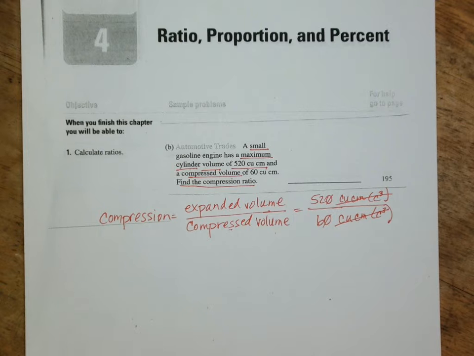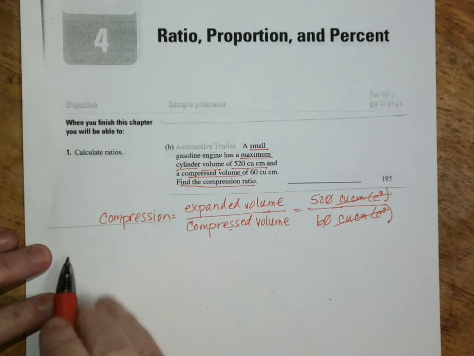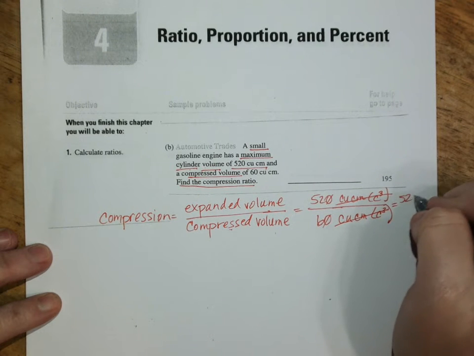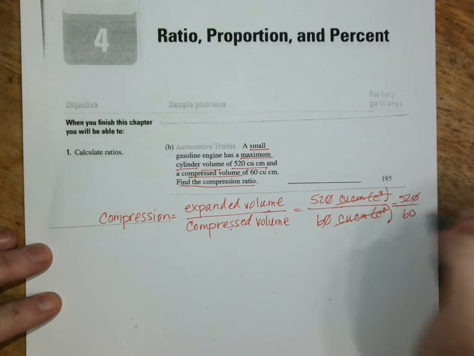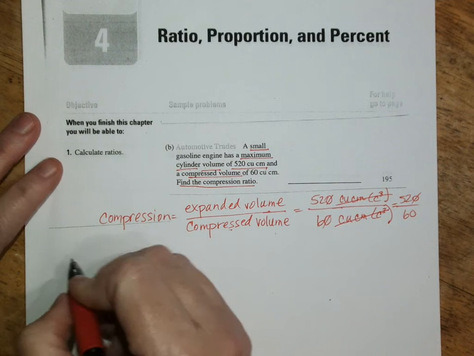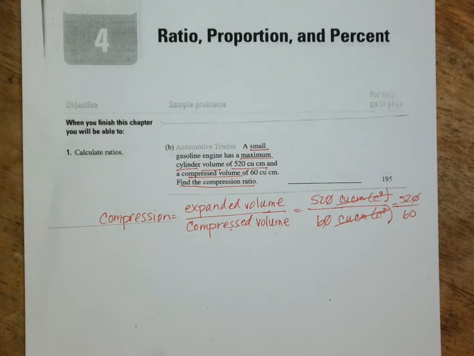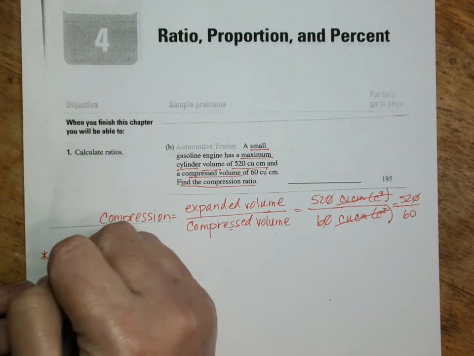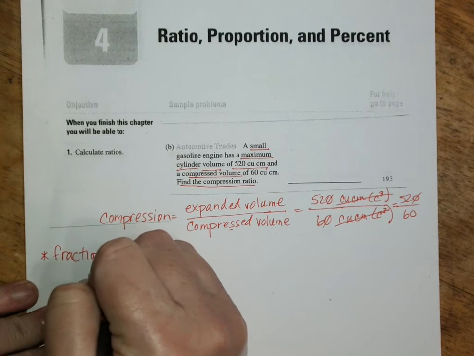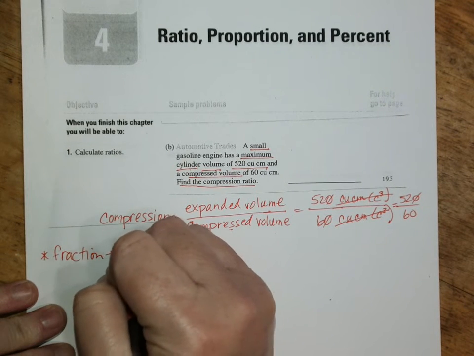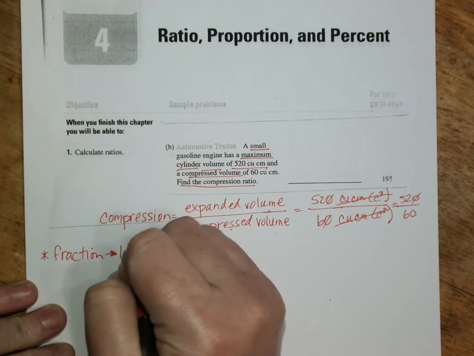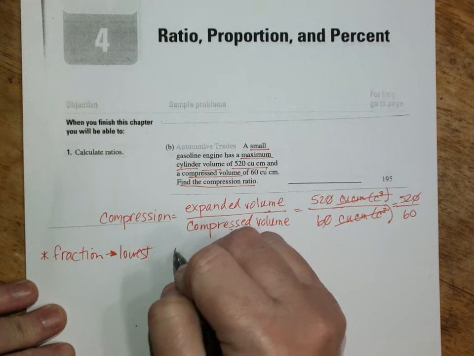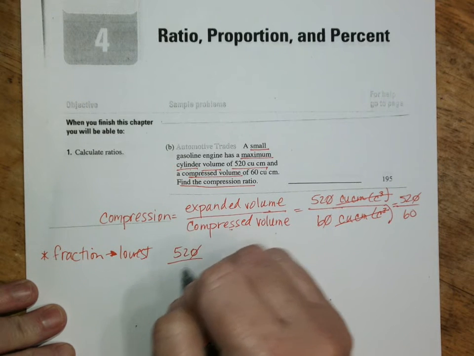We'll rewrite this as 520 over 60. And that's our ratio. However, remember, when you're doing a ratio, you want to get your fraction to the lowest terms. Alright, so we know just by looking at 520 over 60, both of those numbers are divisible by 2, so that fraction right there is not in lowest terms.